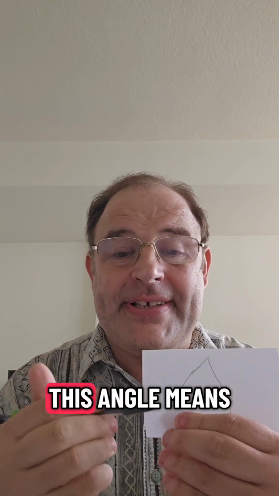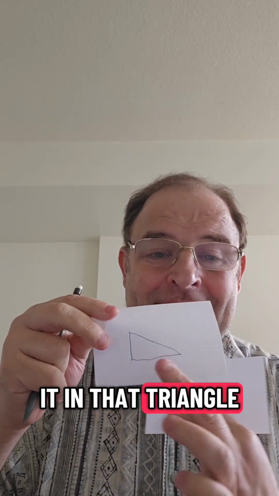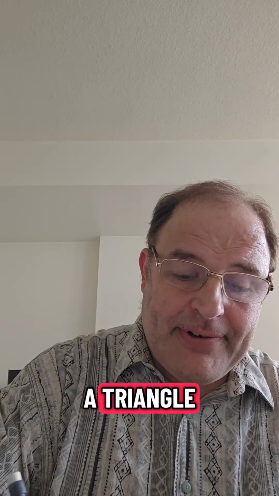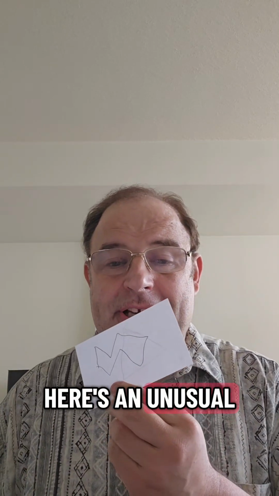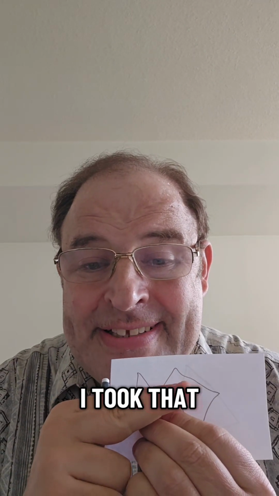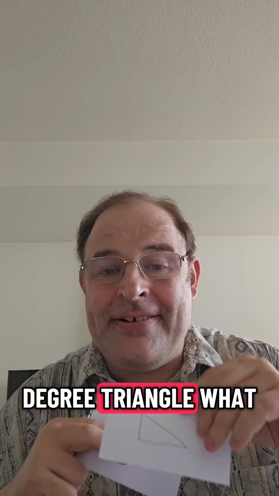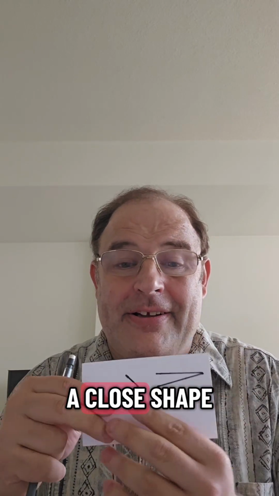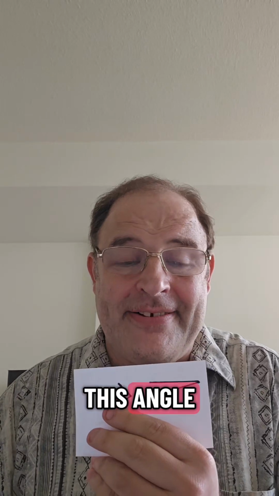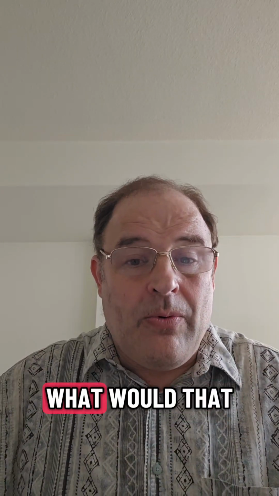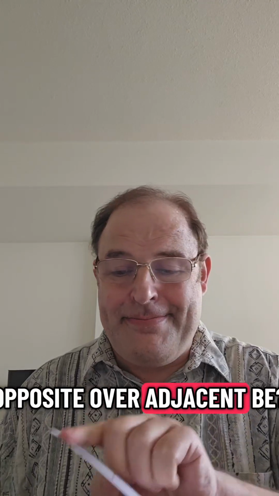The tan of this angle means if I put it into that triangle, what would opposite over adjacent be? It doesn't even need to be a triangle. Here's an unusual shape I just drew. What's the tan of this angle? It means if I took that exact angle there where my finger is, I redrew it inside a 90-degree triangle, what would the tan of that angle be? It doesn't even need to be a closed shape. I'd say, what's the tan of this angle? It means if I put this angle into a 90-degree triangle, what would that opposite over adjacent be?